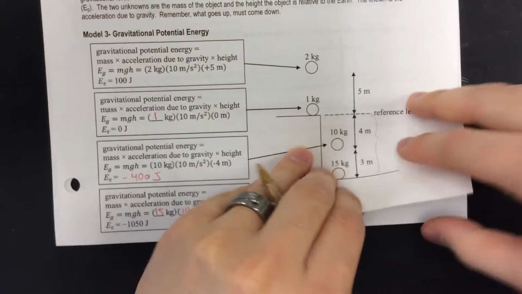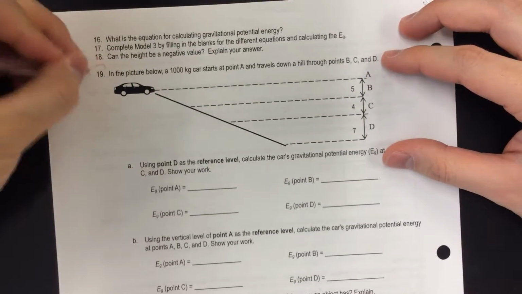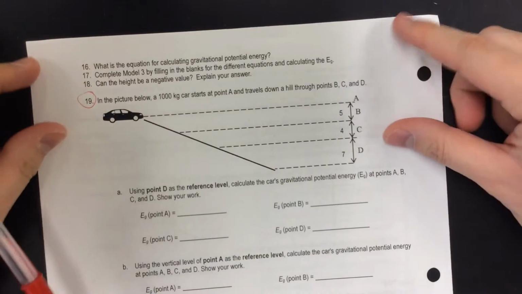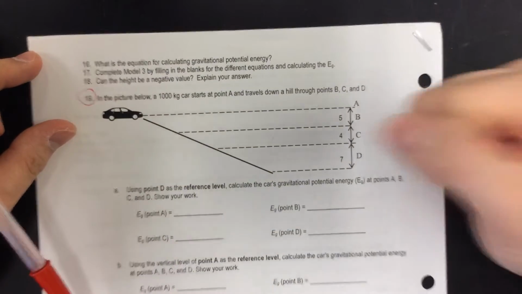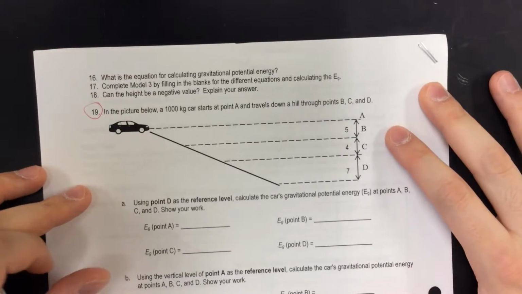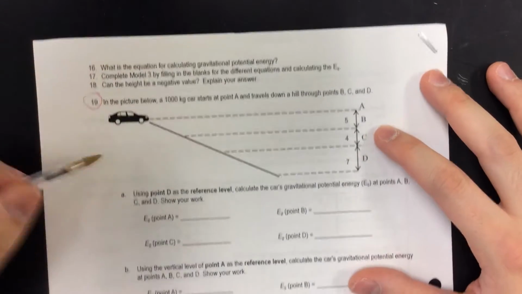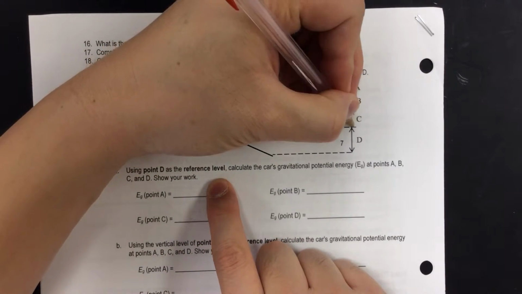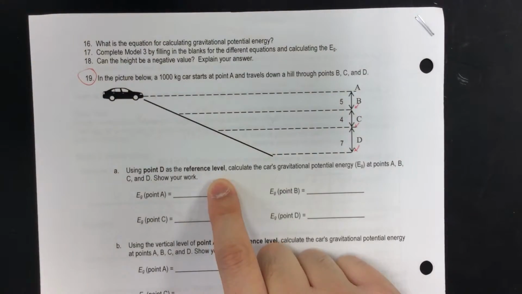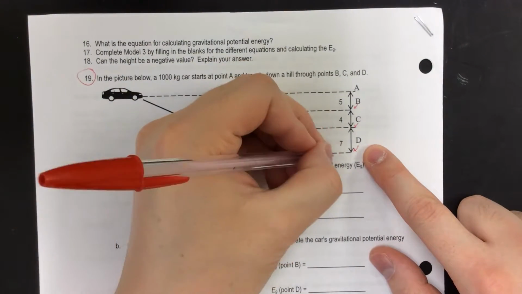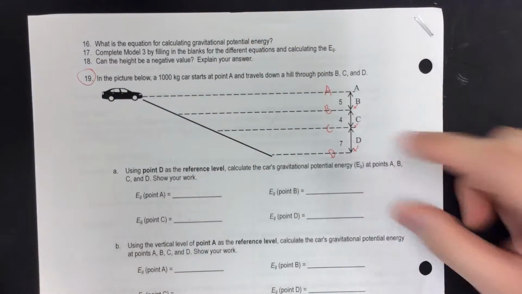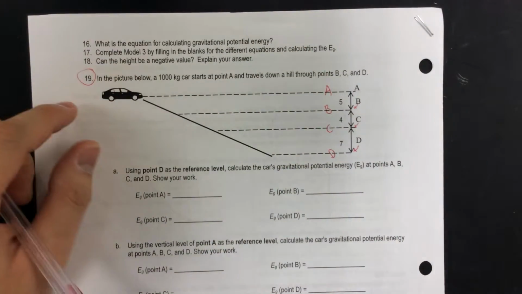All right. Want to go to the last page? Some of you guys had trouble with this one. Number 19. This is a really good question to know how to answer. Hint, hint, wink, wink, for this test that's coming up. So, using point D as a reference level, these are a little off. D is supposed to be referring to this line. This is D. This is C. B, A. So that was kind of confusing. The letters are a little off.